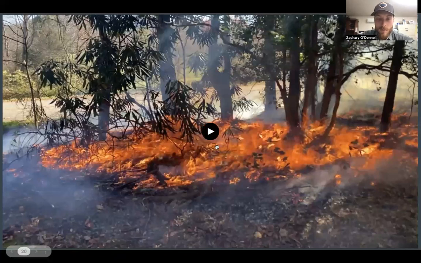Okay, so this is that burn for the fire weather forecast that I showed you all a second ago, right? Five-mile-an-hour winds, nothing too crazy. RH around 25, so a little higher than that last video. And this is on flat land, right? But still leaf litter, hardwood, kind of around some rhodos and hollies right against the road.